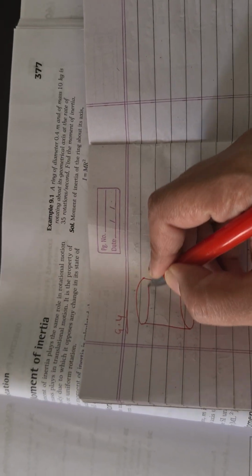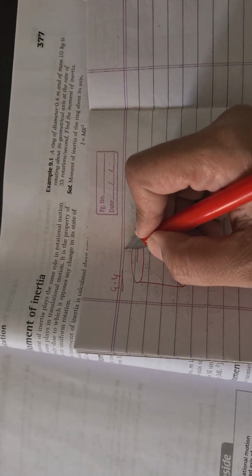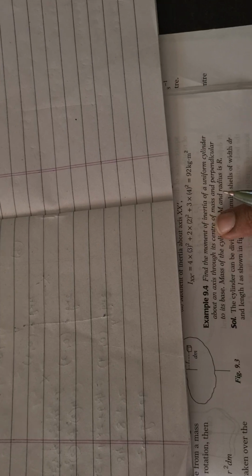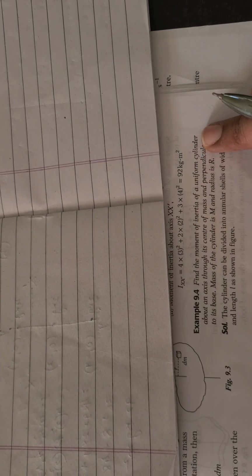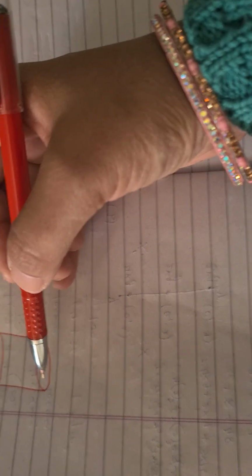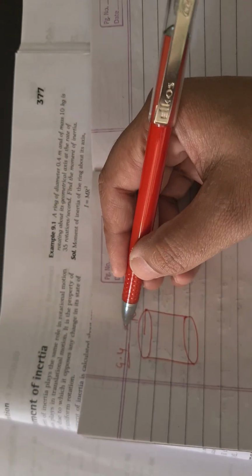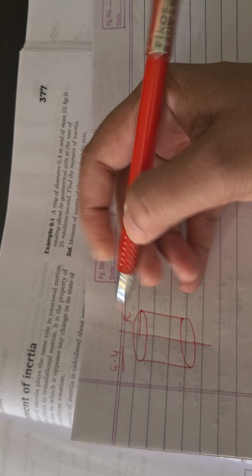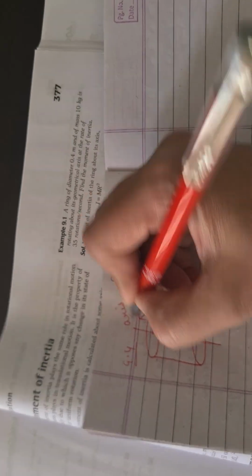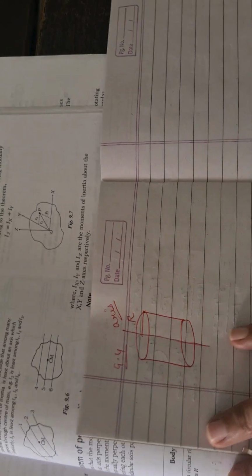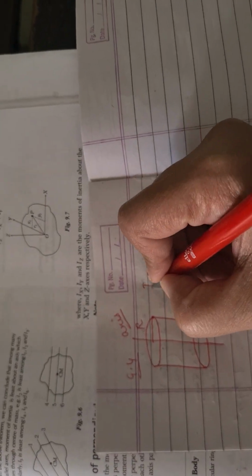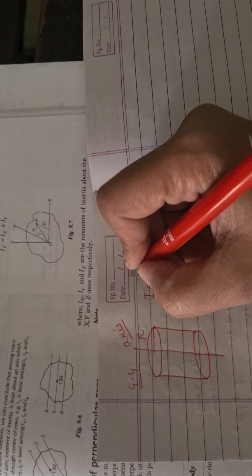Mass of the whole cylinder is m and radius of the cylinder is capital R, and you have to find the moment of inertia of a uniform cylinder about an axis through its center of mass and perpendicular to its base. About this geometric axis, you need to find the moment of inertia for this cylinder. For that, we need to calculate it by the formula for a rigid body.